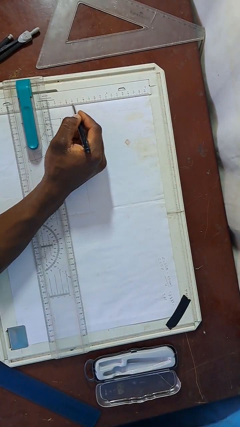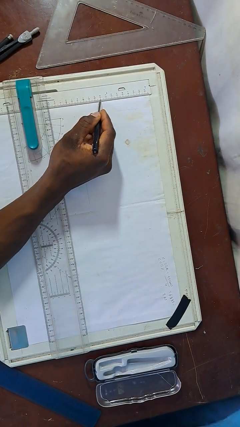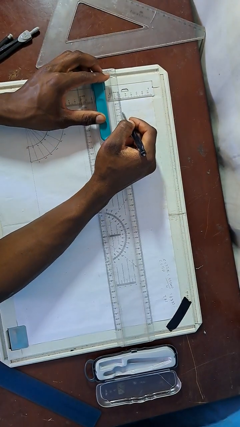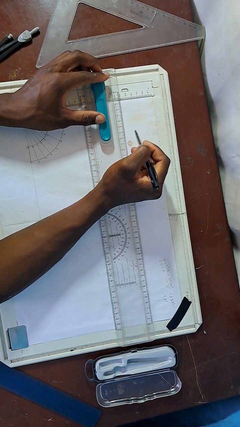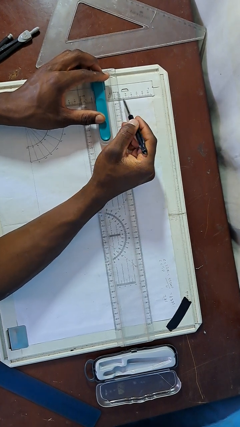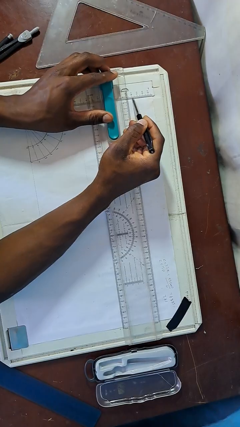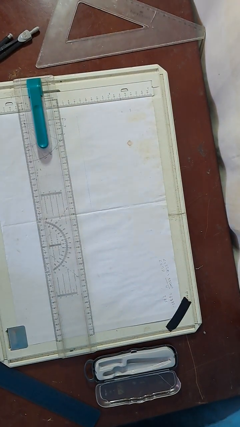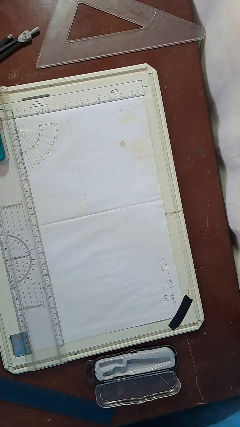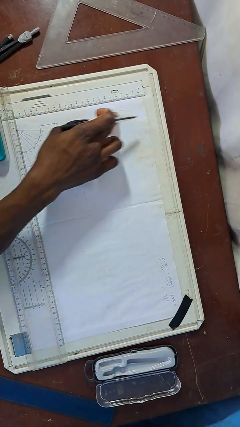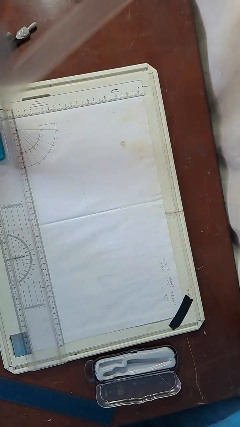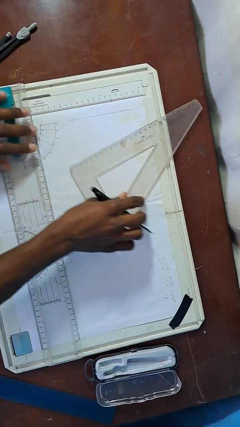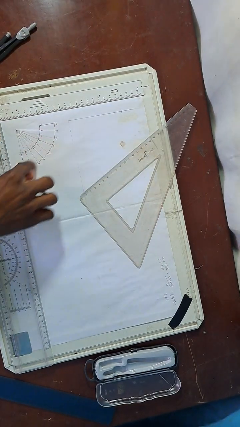Let's do it. Here is our 80, and we go 15. There is our 15. Even on this line that we have just drawn, we need to have 9 equal pieces as we did here.